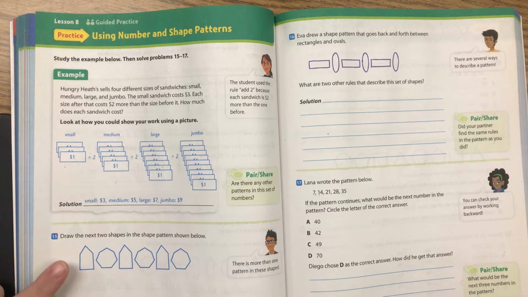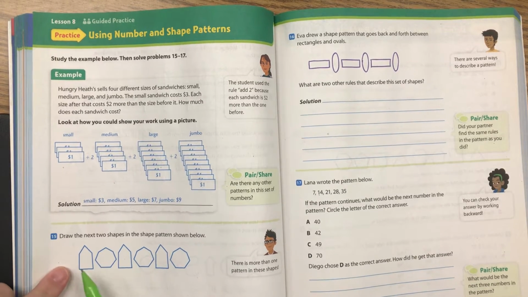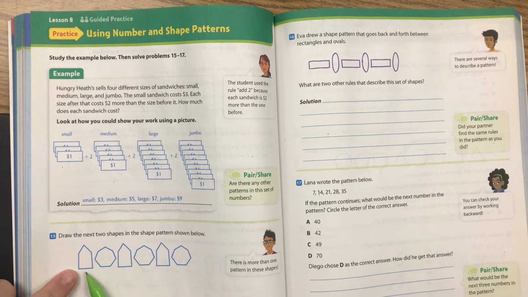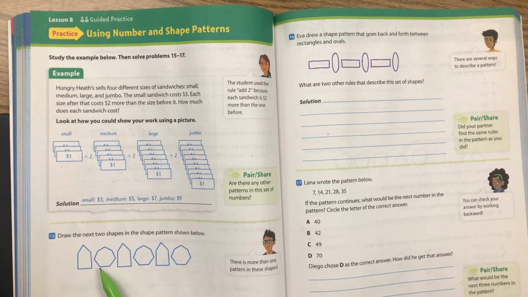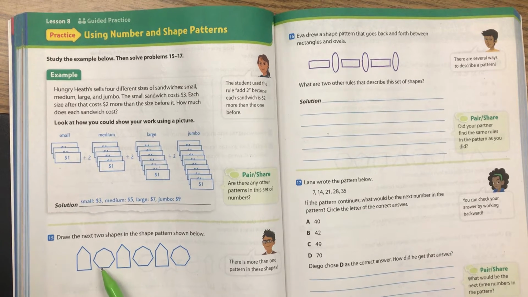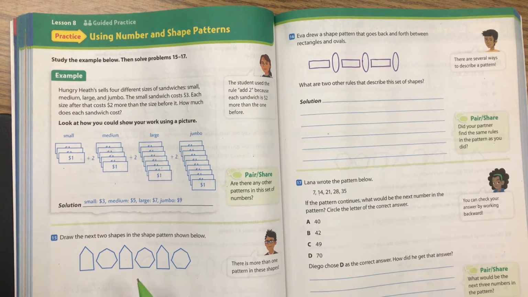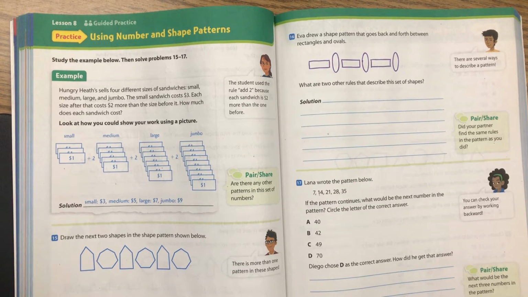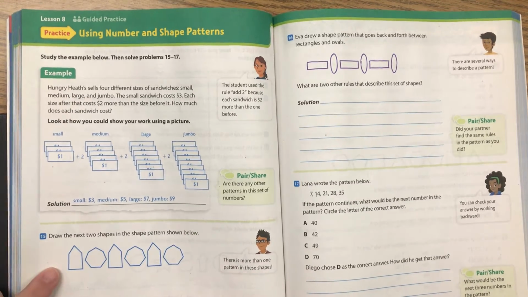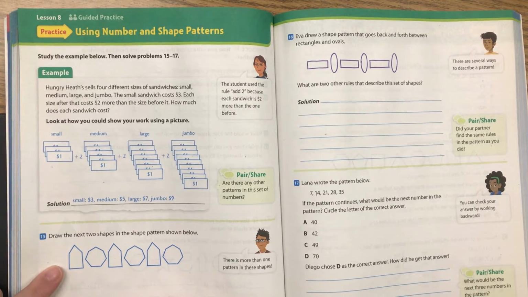All right, let's go ahead and we'll say what these are. So a 5-sided figure is called a pentagon, and a 7-sided shape is called a heptagon. So we are going to say pentagon, heptagon, pentagon, heptagon, pentagon, heptagon. And now we need to figure out what goes next. So we're going to draw the next shape in our pattern the best that we can.